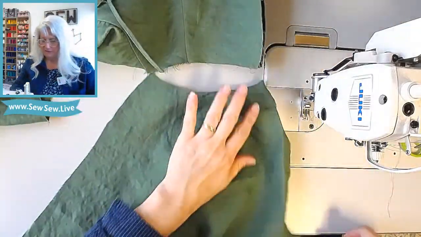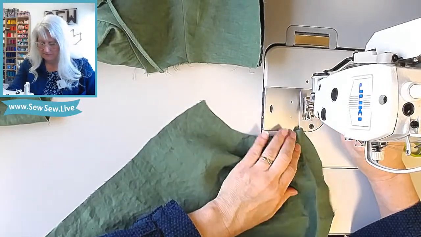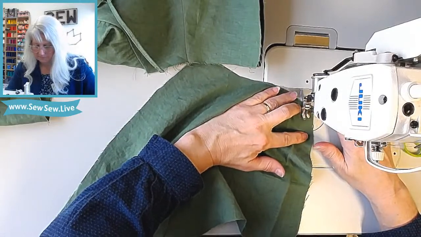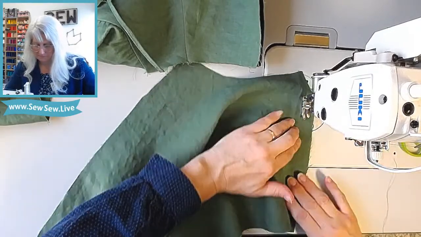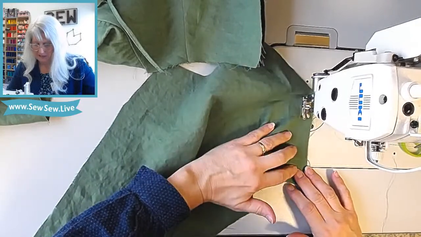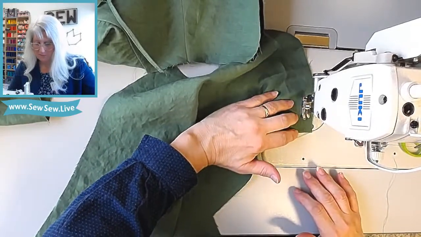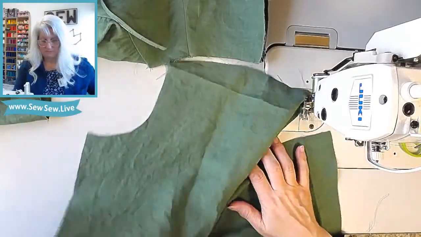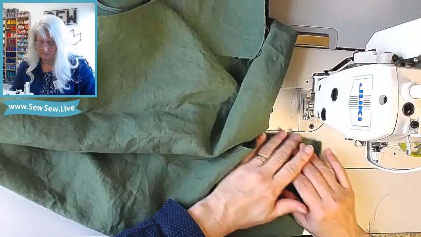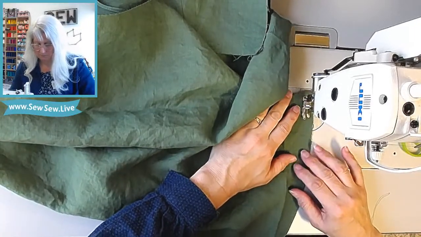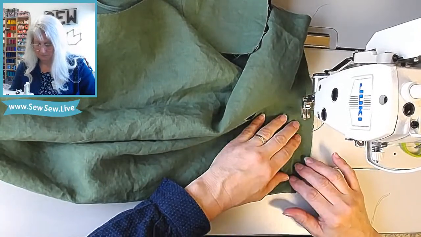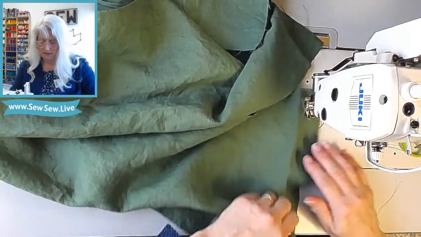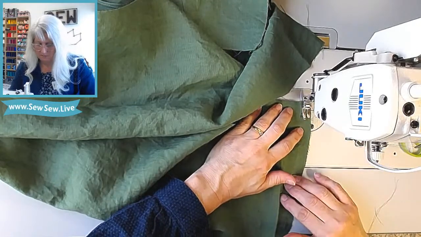All right, let's put our gathering stitch in. I'm going to put my gathering stitch across the top of both fronts. And then another row.